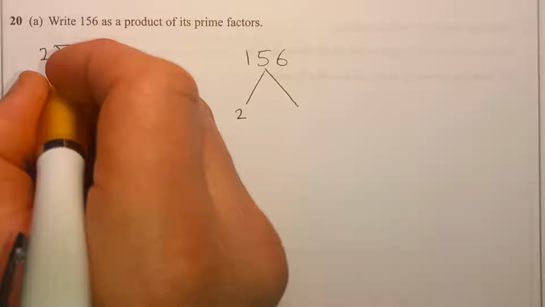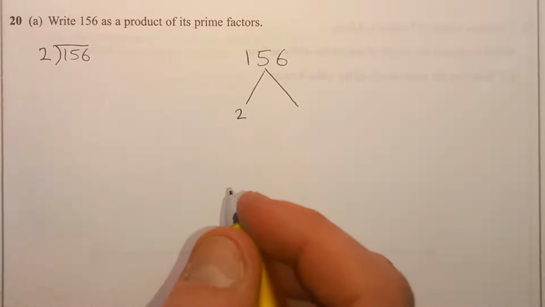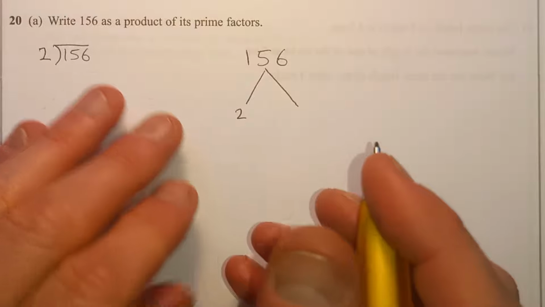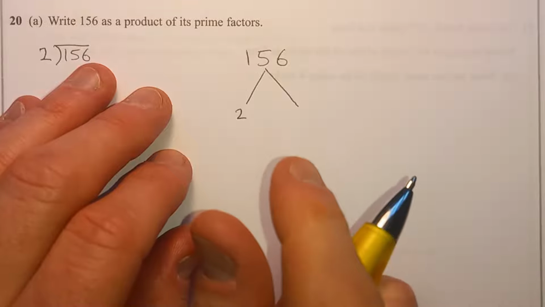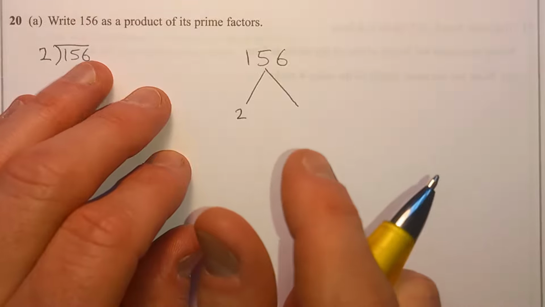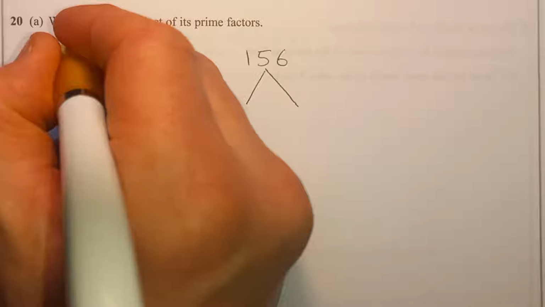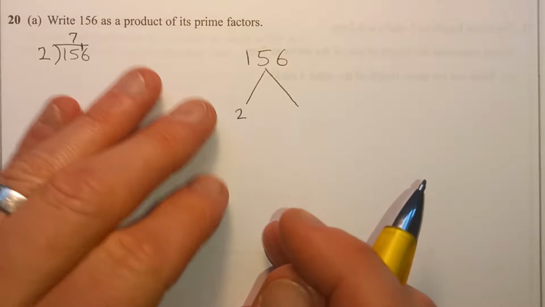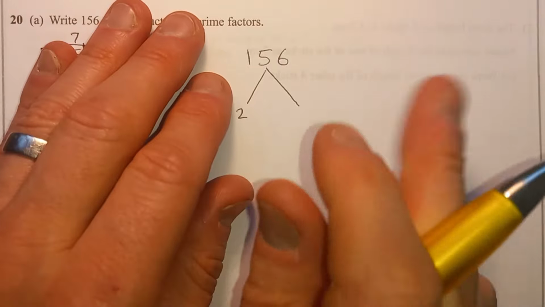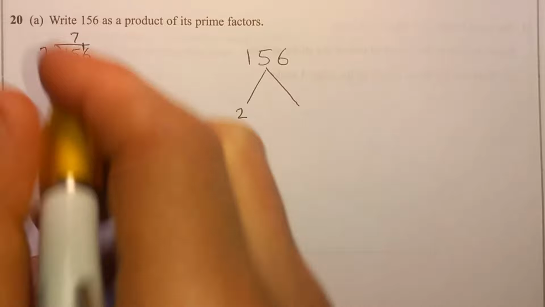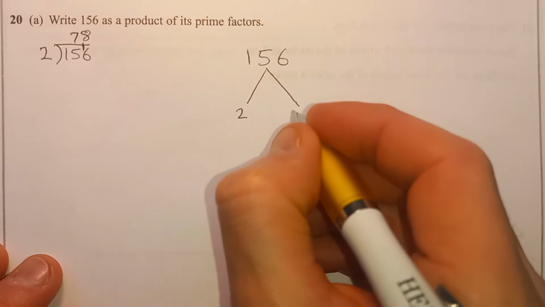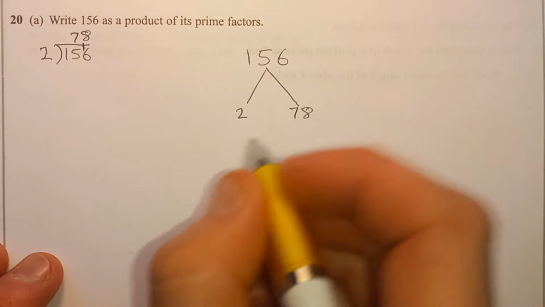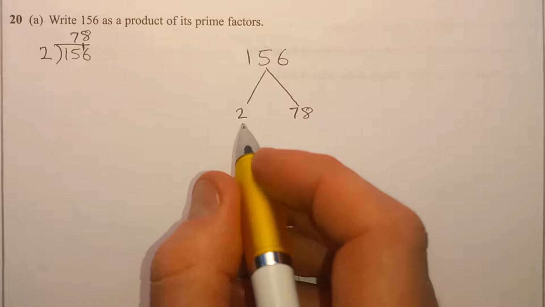So 2 doesn't go into 1. 2 into 15. 2, 4, 6, 8, 10, 12, 14. 16 would be too many. So 7 times, 14 with 1 left over. And 2 goes into 16. 2, 4, 6, 8, 10, 12, 14, 16. That's 8 times. So we've got 2 and 78. Well, 2 is a prime number, so this can't go any smaller.